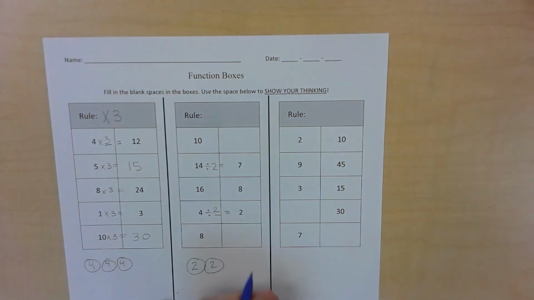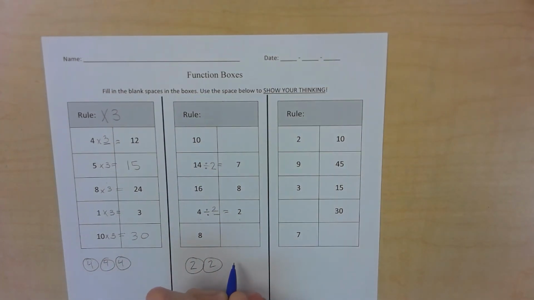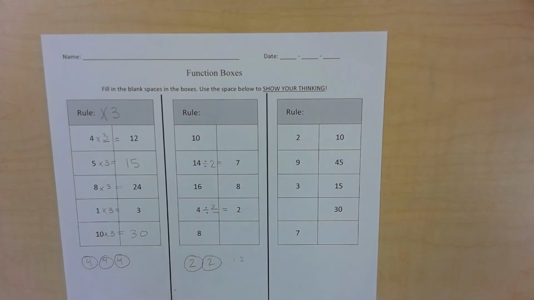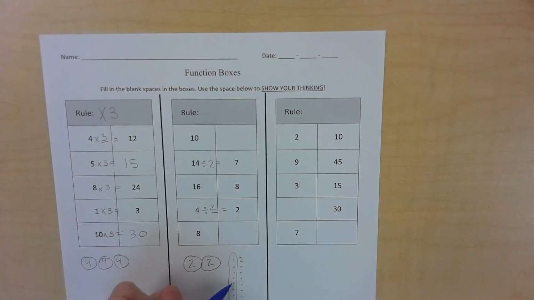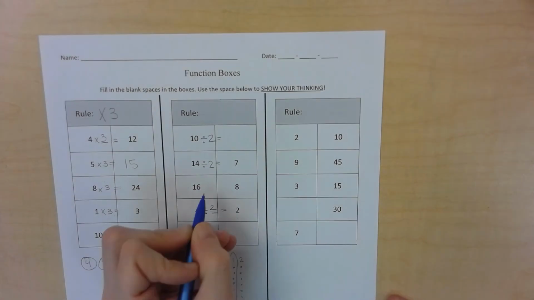It does. Or if I didn't know that, I could figure it out using a division strategy, an array. So I have 2 groups. 1, 2, 3, 4, 5, 6, 7, 8, 9, 10, 11, 12, 13, 14. There are 1, 2, 3, 4, 5, 6, 7 in each group. So that does work.